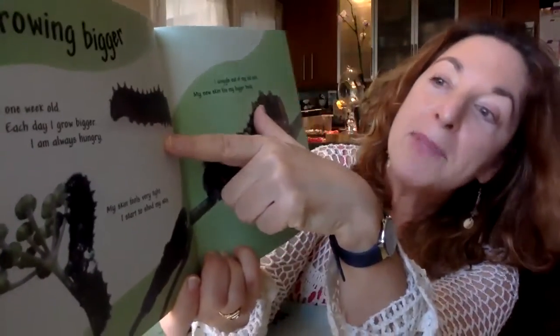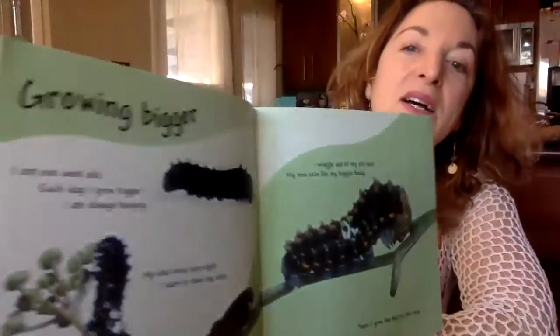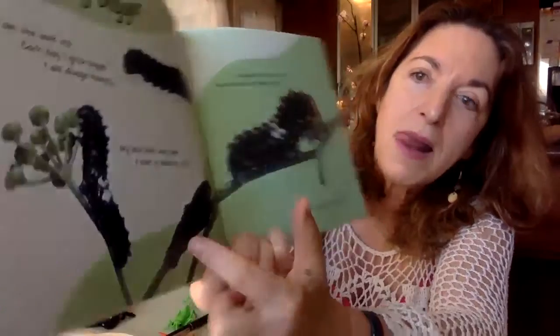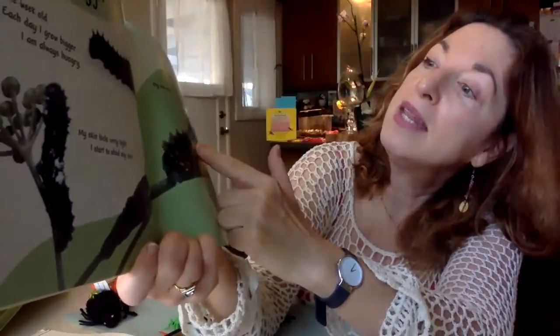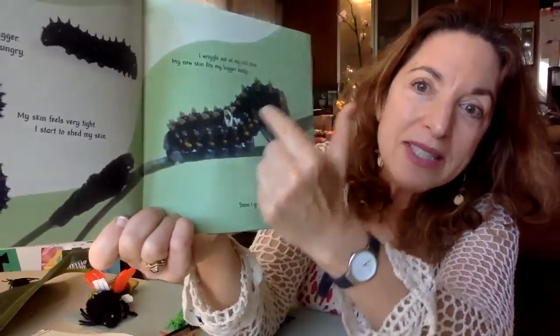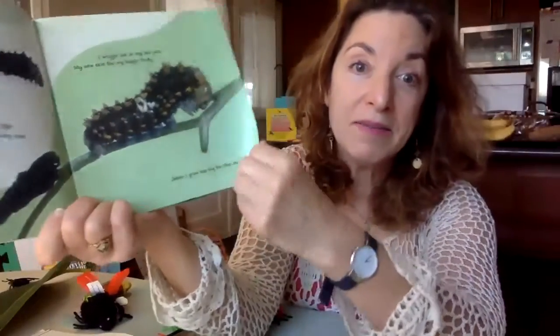Growing bigger. I'm 1 week old. Each day I grow bigger and bigger. I can always eat because I'm always hungry. My skin feels very tight. I start to shed my skin. My skin comes off. I wriggle out of my old skin, and then my new skin fits my bigger body. There's this bigger skin. Soon I grow too big for this skin.